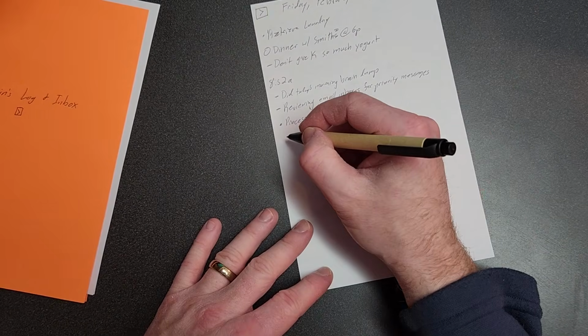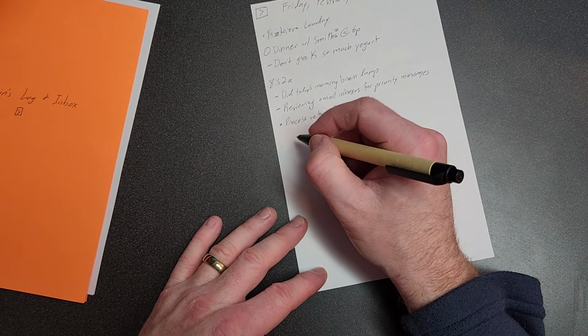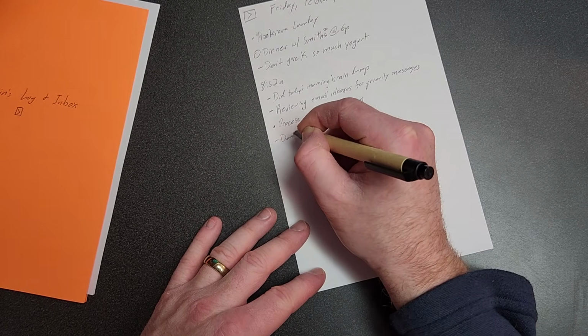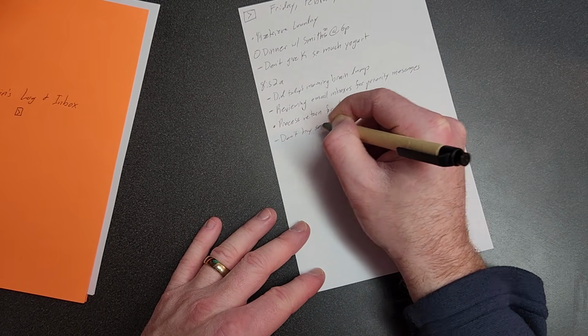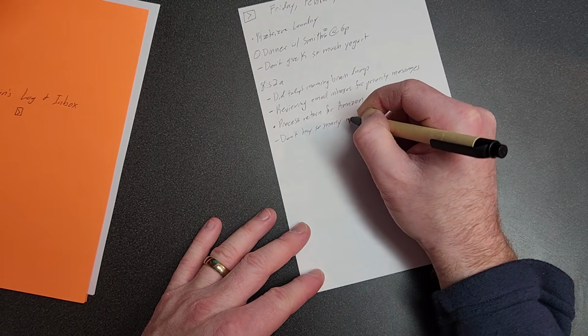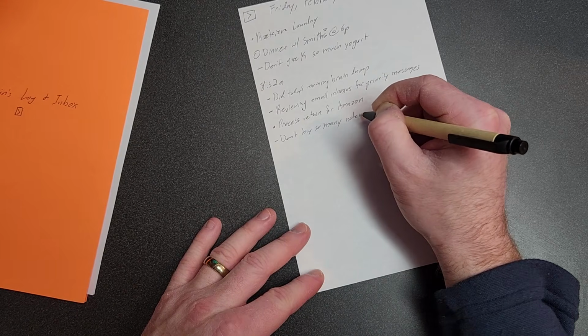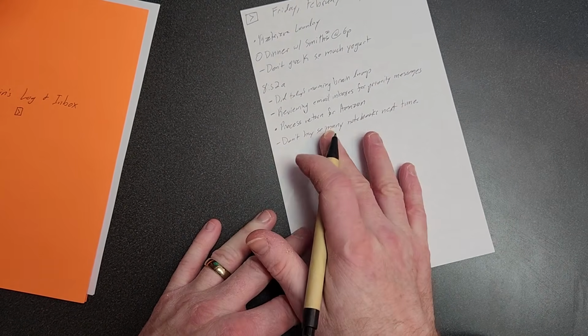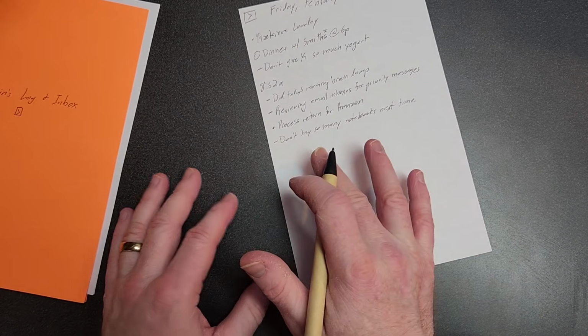Great, maybe another note comes to mind. I'm writing and I just say, here we go. Don't buy so many notebooks next time. Yeah, just something that I wanted to write down. Okay, so that goes on, and let's say I'm done with my inboxes. I feel like I'm ready for my next thing.